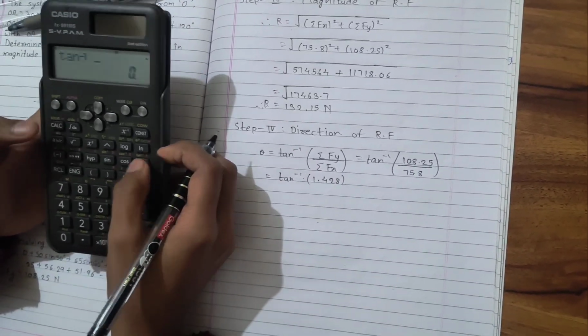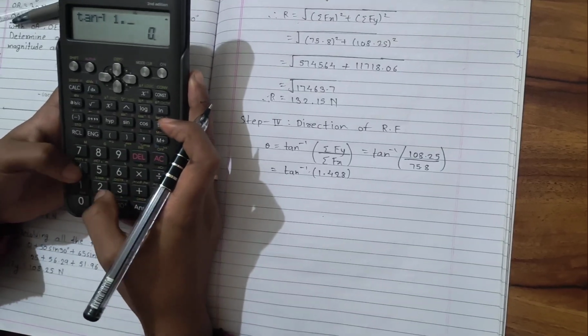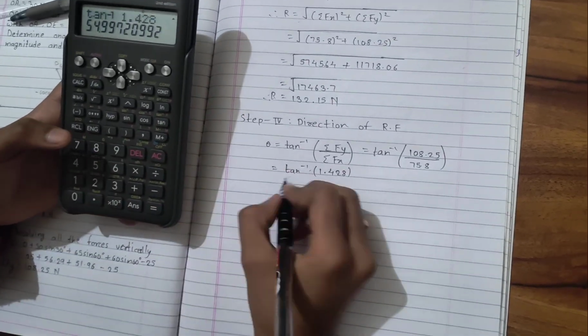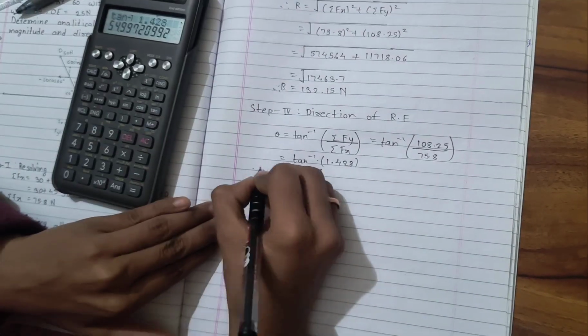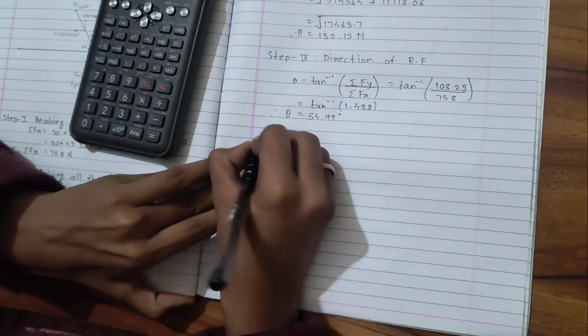Therefore tan inverse 1.428 is equal to 54.99 degree. Therefore theta is equal to 54.99 degree.